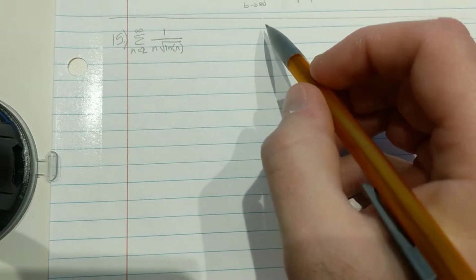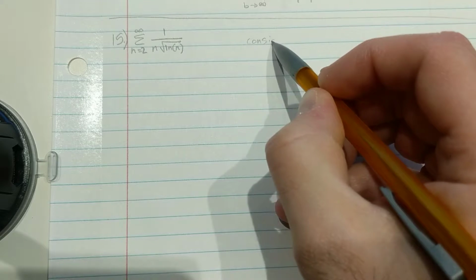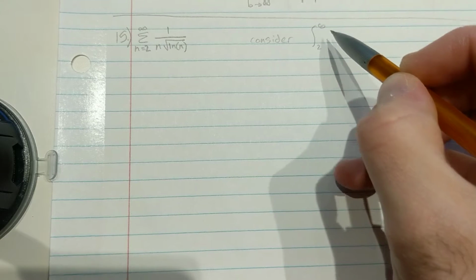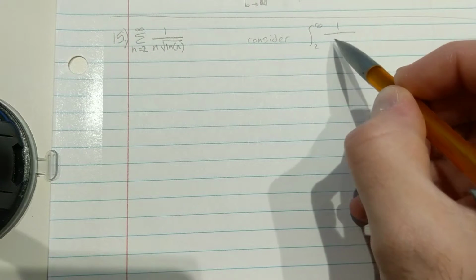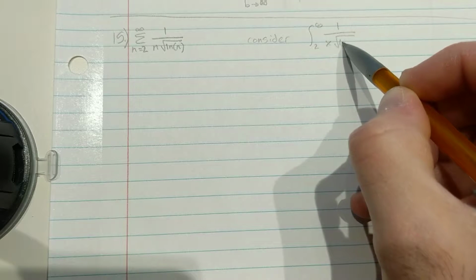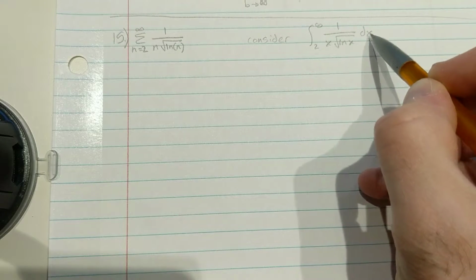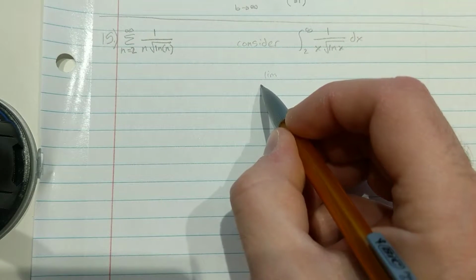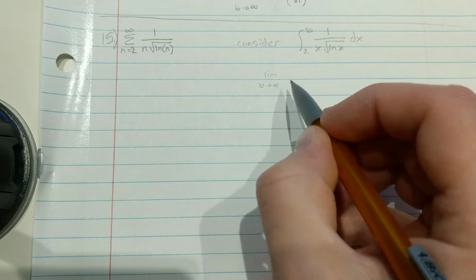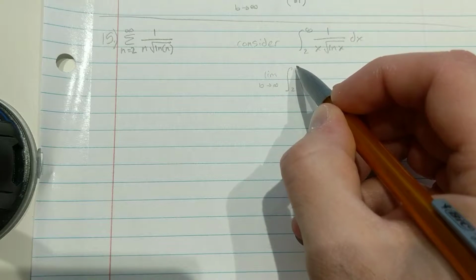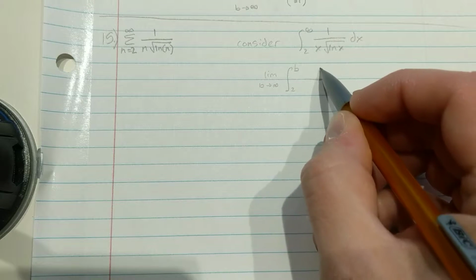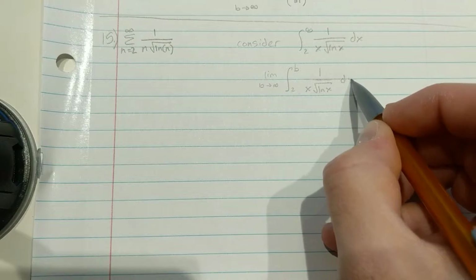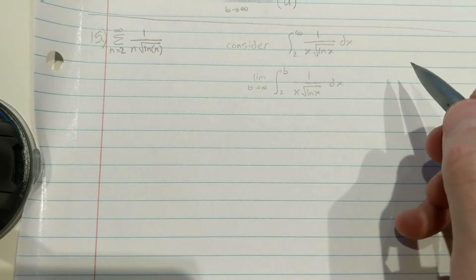So if we consider the integral from 2 to infinity of 1 over x times the square root of the natural log of x with respect to x. And then, of course, we'll be taking the limit as b approaches infinity, the integral from 2 to b of 1 over x, square root natural log of x, dx. We can do a u substitution.